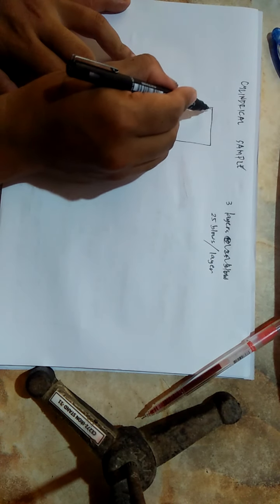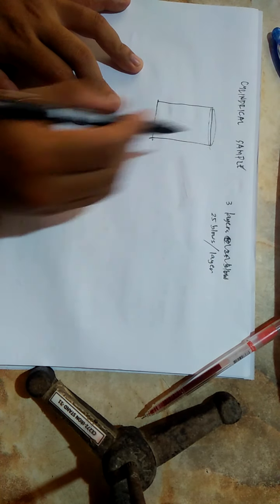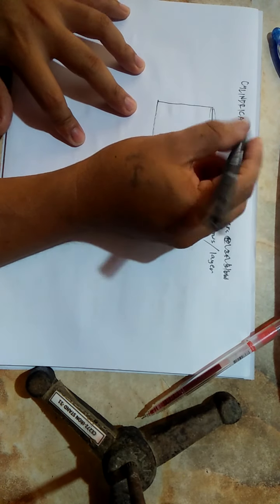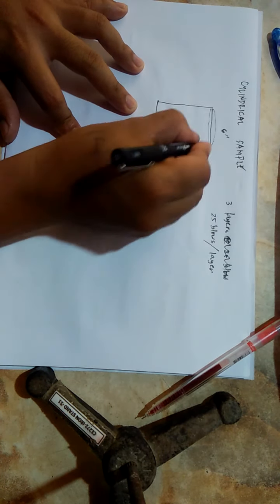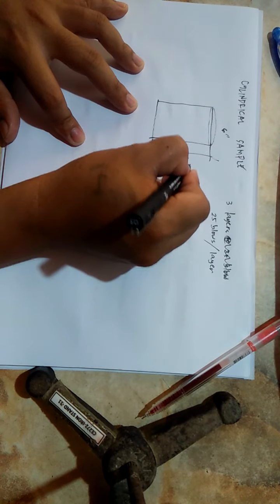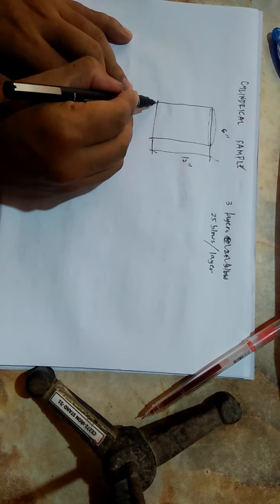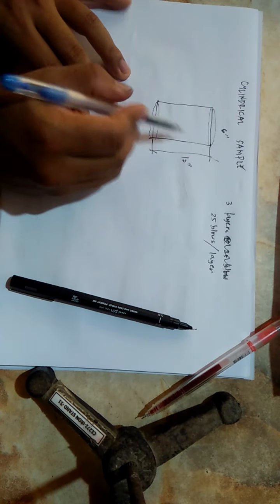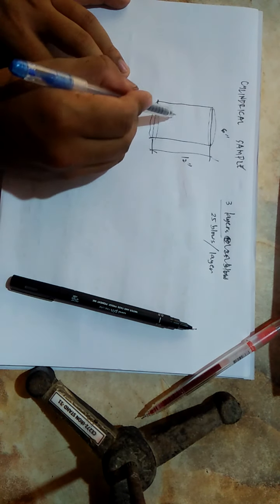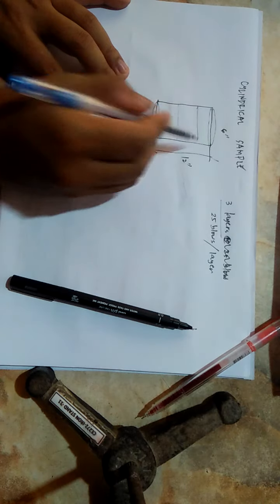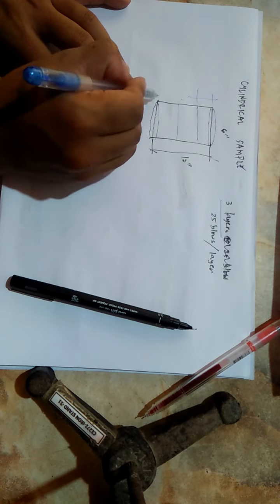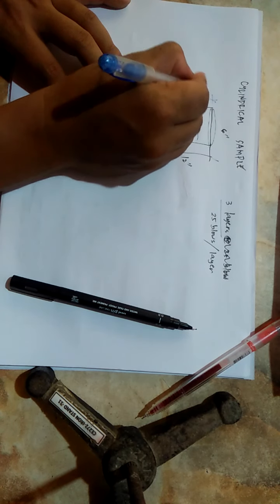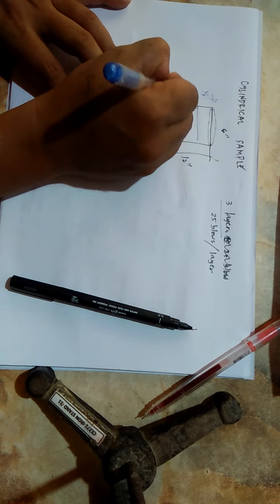Okay? So, sabihin natin, ito yung cylindrical sample mo. Ang dimension nito is 6 inches by 12 inches. Ang una mong gagawin, divide mo lang ito ng 3 kasi 3 layers ito. So, yung 1/3 ng 12, 1/3 ng 12, 1/3 ng 12. So, L over 3, L over 3, L over 3.